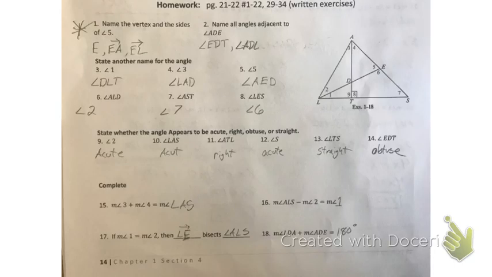All right, number 7 says, if measure of angle 1 equals measure of angle 2. So let's go back up to this drawing and highlight what we're talking about. We are looking at angle 2 and angle 1. And we are saying those two things are congruent to each other.